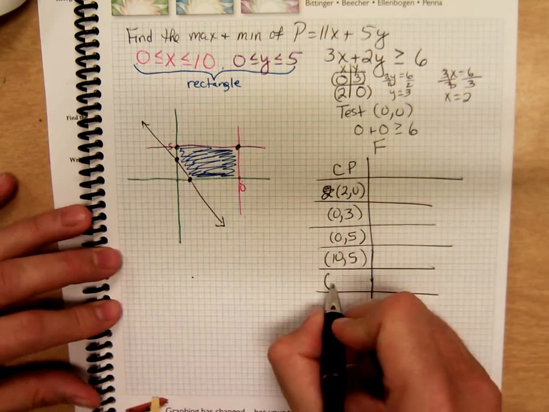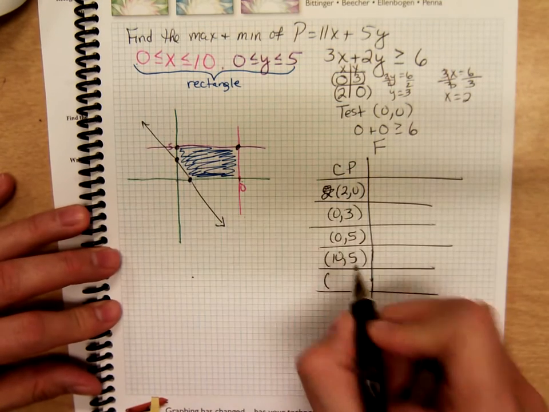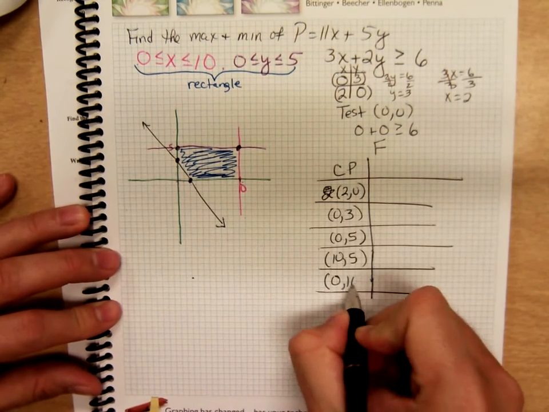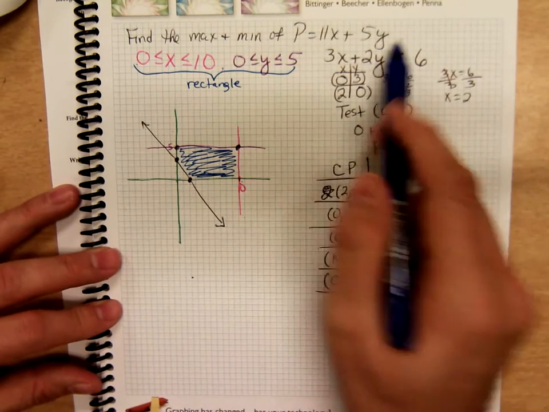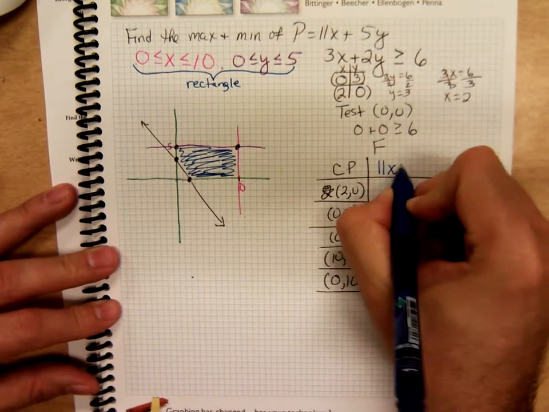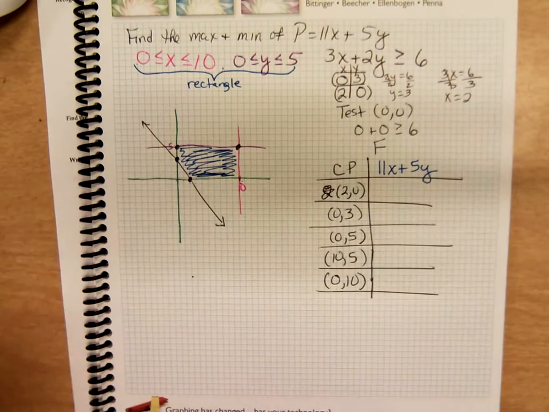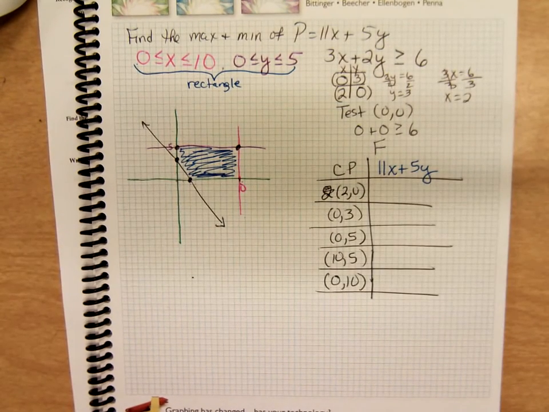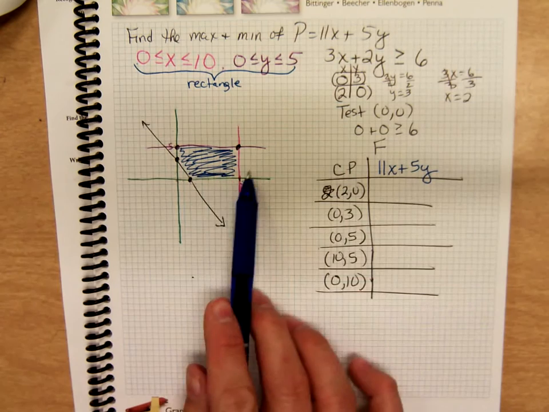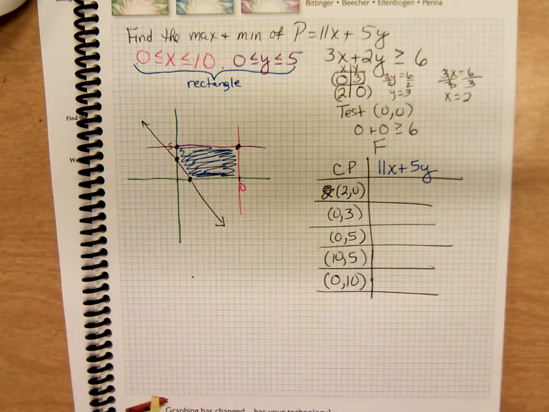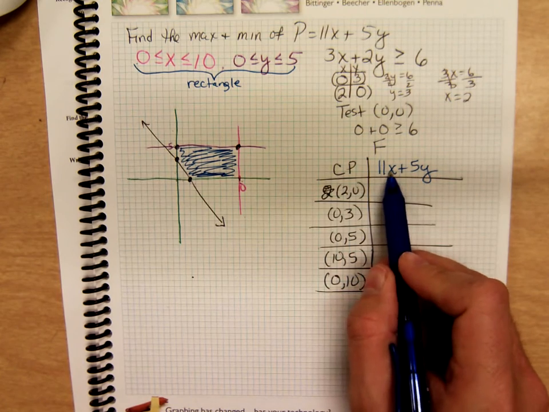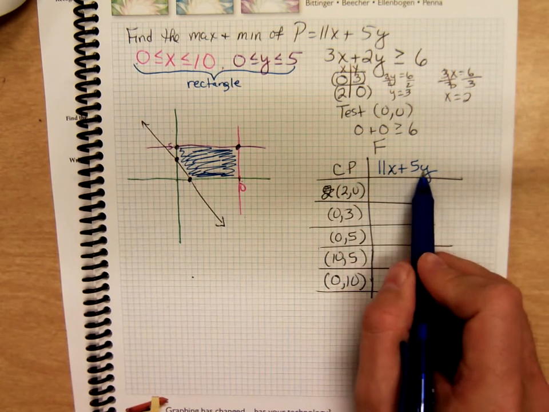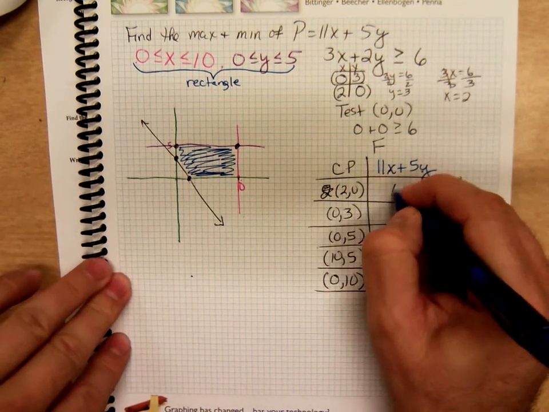Right 10 up, no, this one right here, over 0, up 10. We'll plug each of those into 11x plus 5y. And the smallest number we get will be the minimum, the largest the maximum. Notice this is a closed and bounded region, so there's definitely a maximum and a minimum at one of these corner points. Plug a 2 in for x and a 0 for y, that would get us 22.